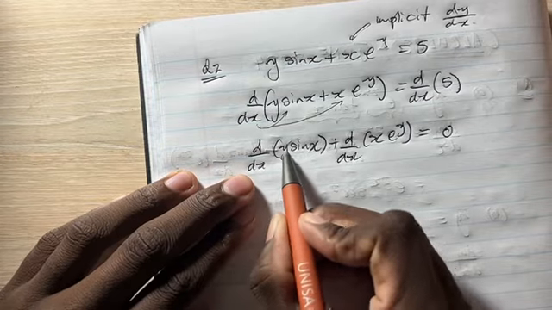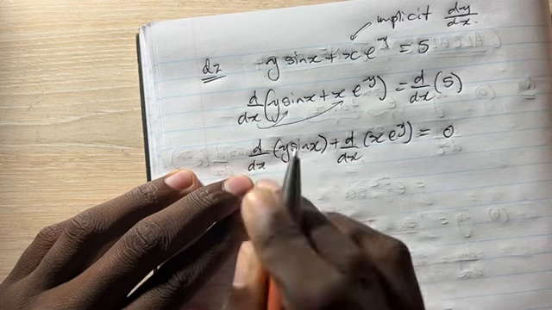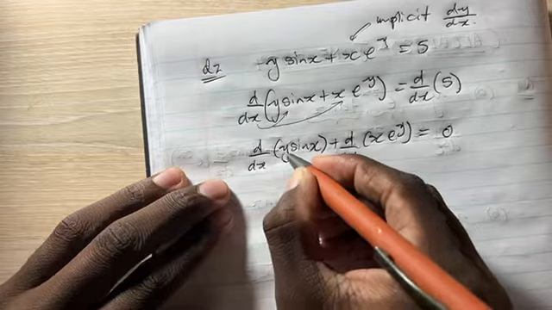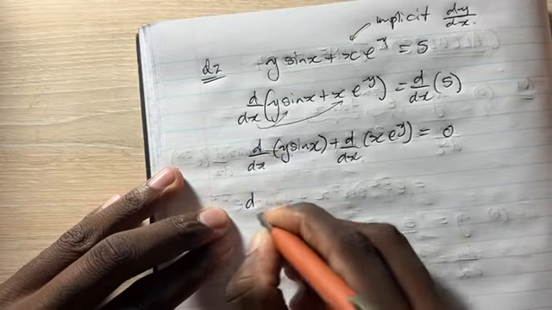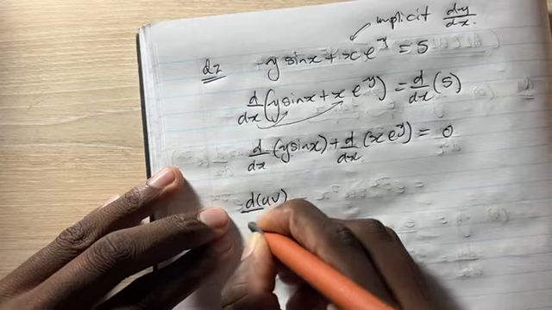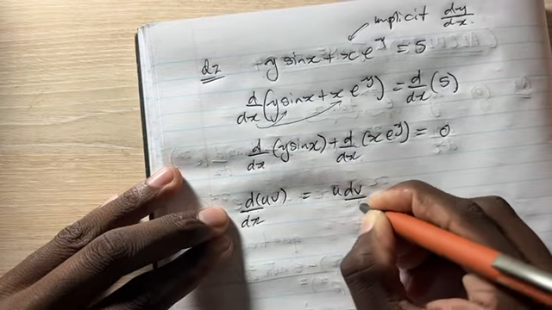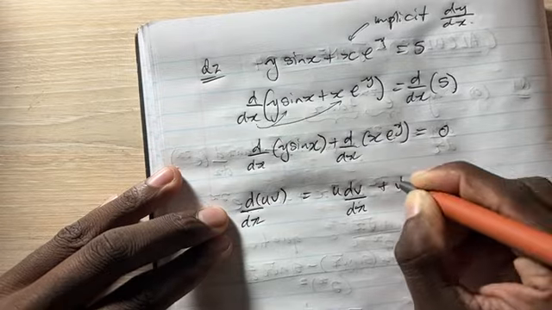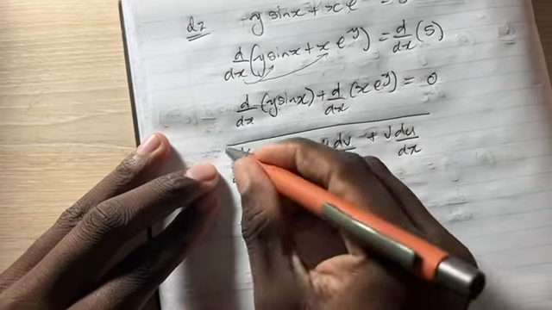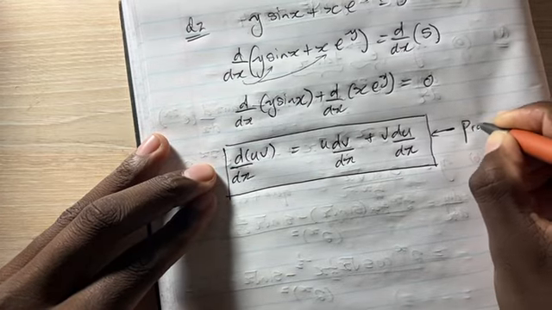Let's come here now. These are two functions. There's y and there's sine x. How do we differentiate this? We use product rule like we use on the other functions. So if we're using product rule, d uv on dx equals u dv on dx plus v du on dx. This is product rule. Just a reminder, sorry if you already know it. Product rule.